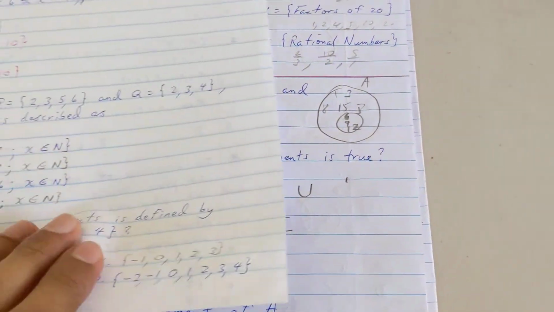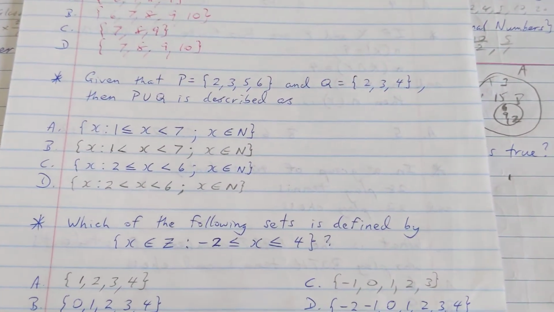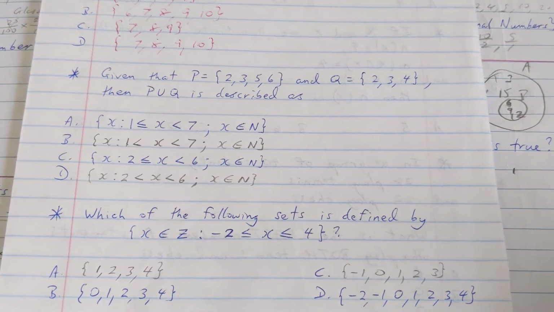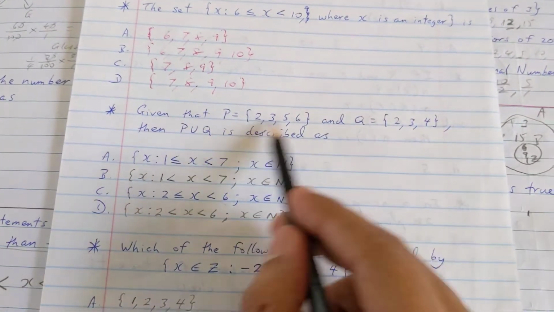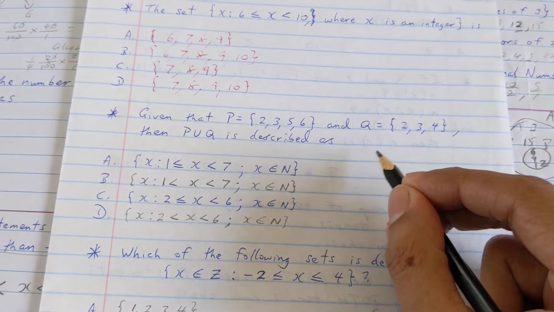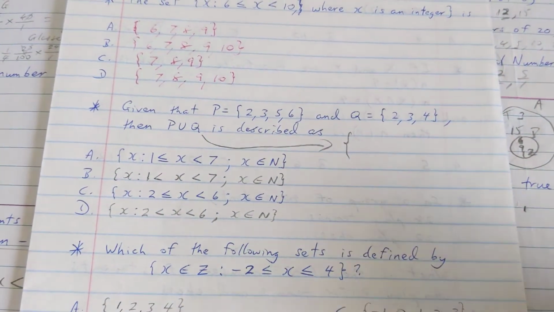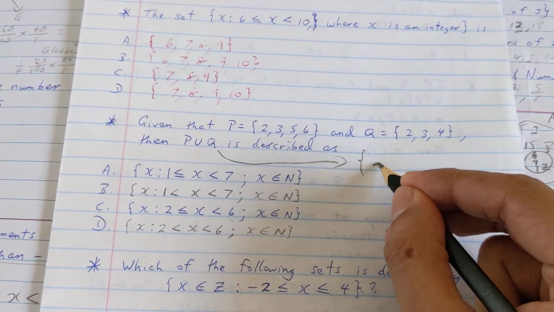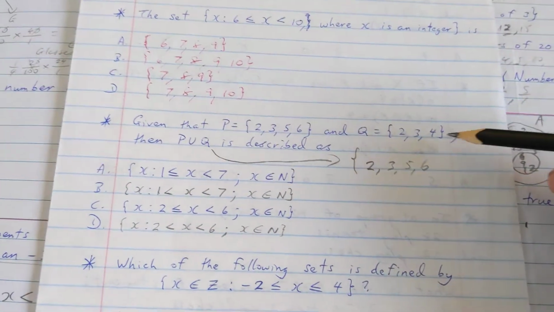Let's go back to some from different years now, similar to what we just looked at. So in this one, we have P is equal to 2, 3, 5, 6, Q is equal to 2, 3, 4, and they want P union Q. So I want to combine everything in both sets. I'm going to write down what I have in P first of all. So P union Q is a set, so that's why I use my curly brackets. P has 2, 3, 5, and 6, and now I want to join Q to it.